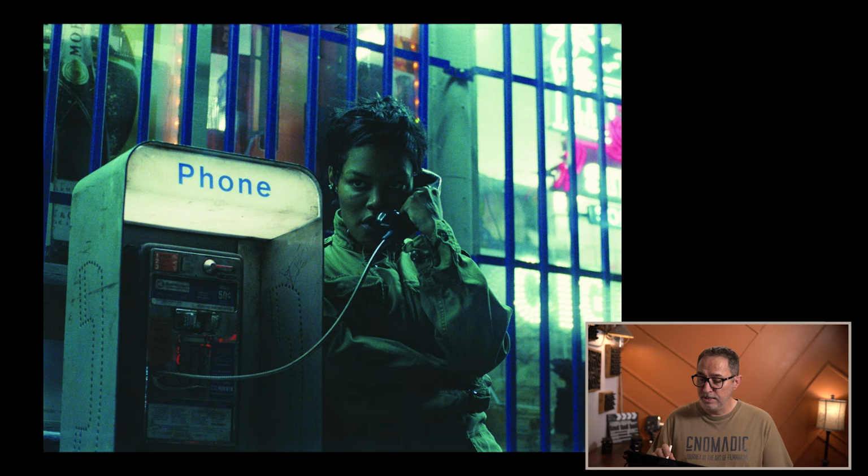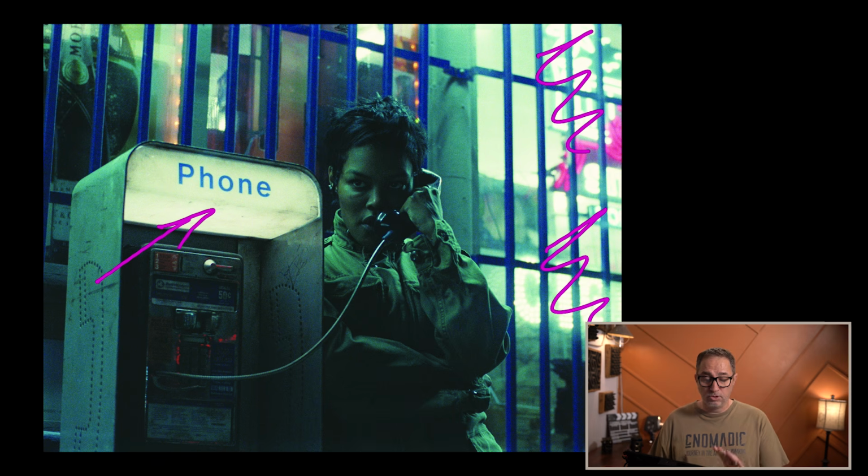Another example in this film that I thought was very interesting is this scene by the phone booth. If I'm shooting this particular scene, I'm exposing for that phone booth. I'm exposing for this light. And I don't care if this blows out, right? It's a little bit blown out. Those are the neon lights in the window. That's totally okay if those are clipping.